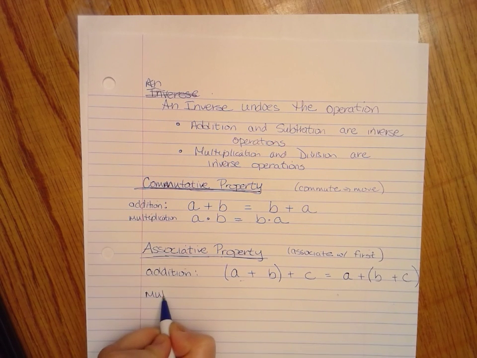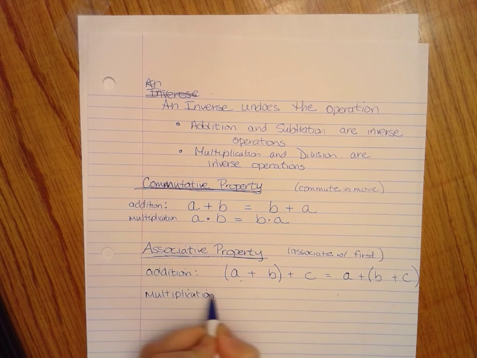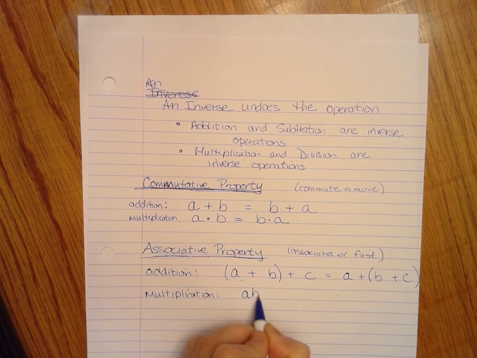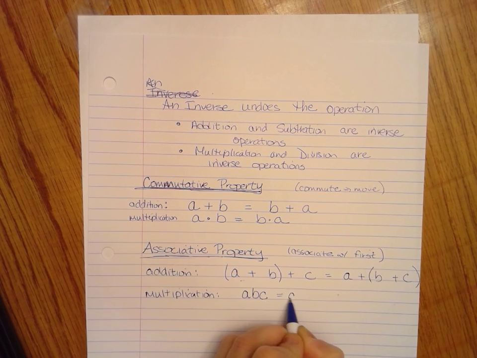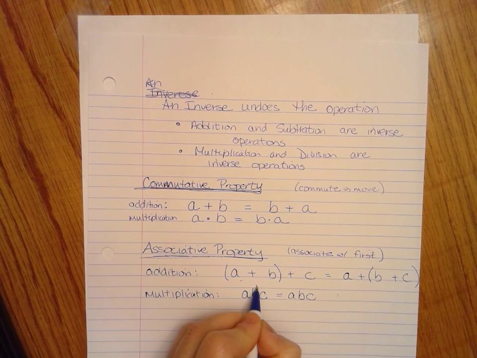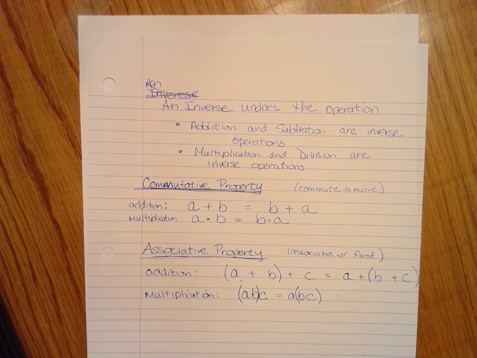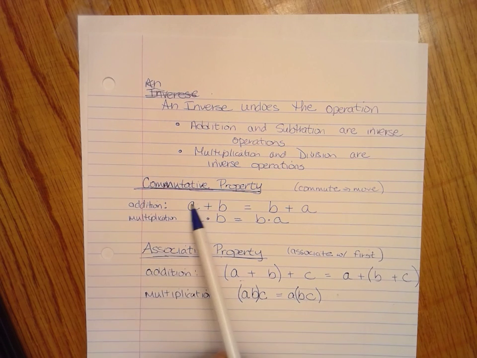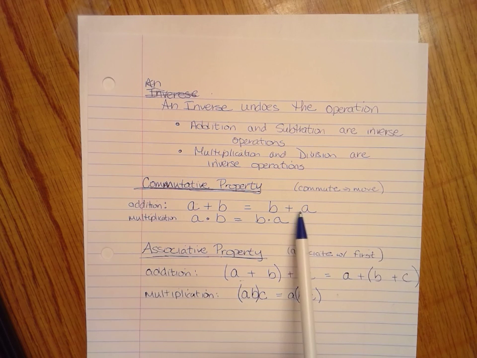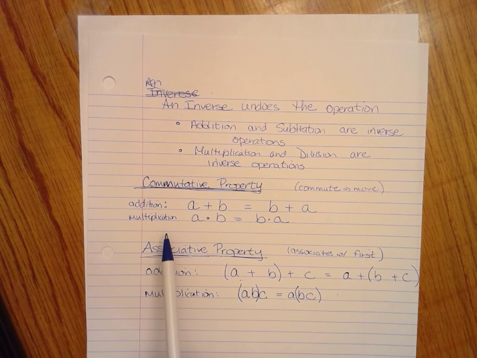Multiplication will look basically the same. A, B, C, A, B, C. This time I'm going to multiply A and B first, and this one I'm going to multiply B and C first. So this is called the associative property of multiplication. This one is called the commutative property of addition. So you need to add which operation you're doing. There is no subtraction. There is no division in this.